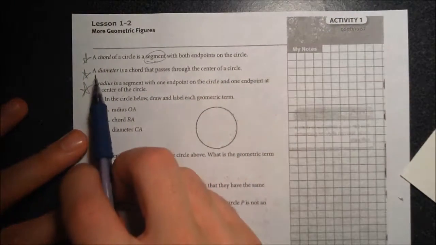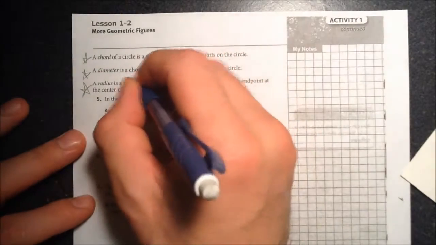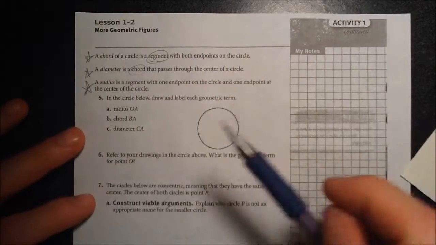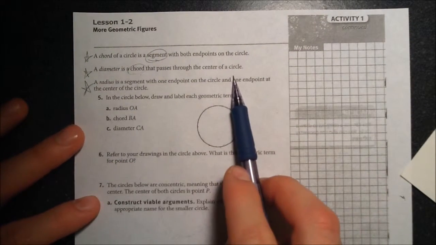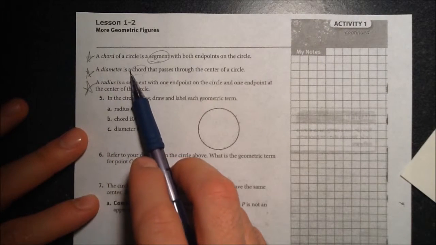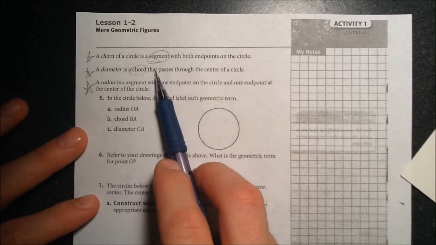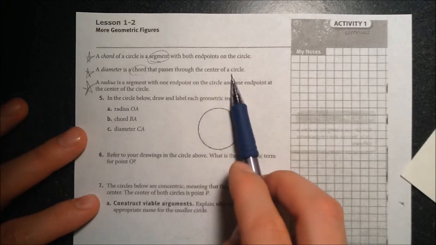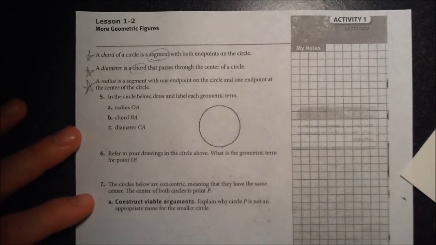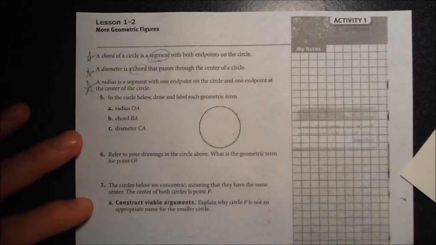So going on to the next one. A diameter, so a new term, a diameter is a chord, so let's stop right there. It's a chord that, and then it's a special chord. But if we were to write this definition out or expand this definition, I would say a diameter is a segment with both endpoints on the circle that passes through the center of the circle. So please recognize that a diameter is a chord. It's just a special chord. It contains the center of the circle. It goes through the center of the circle.